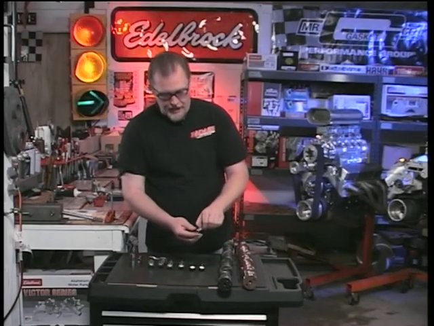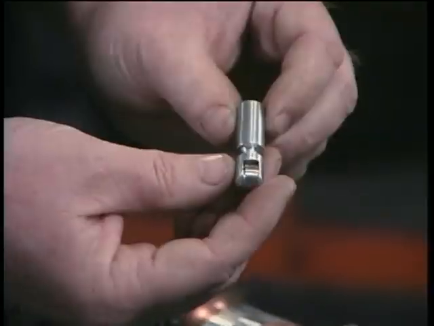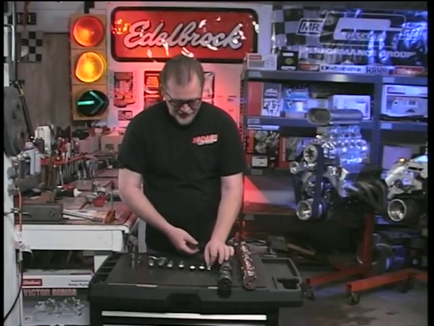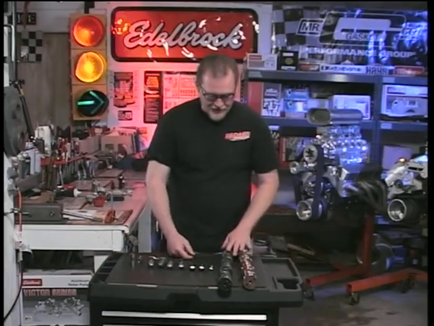This right here is the lightest weight lifter on the planet. It's made out of aluminum. Actually, I'm just kidding. It's for my keychain. It's not really a real lifter at all.